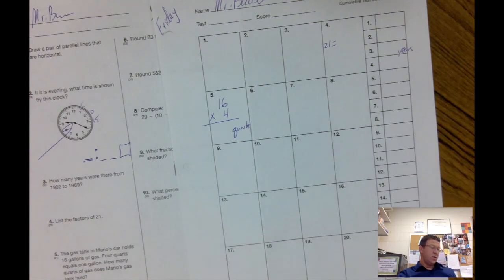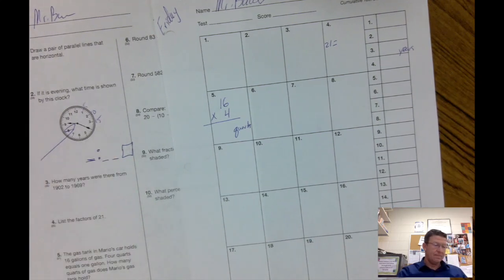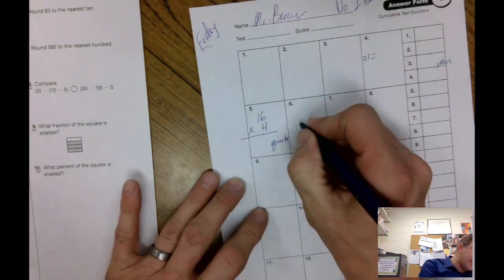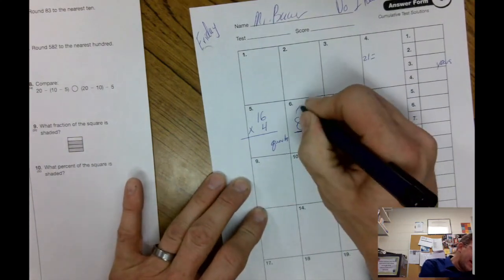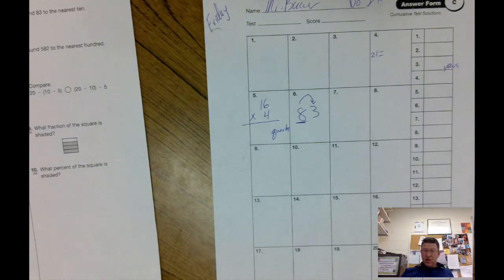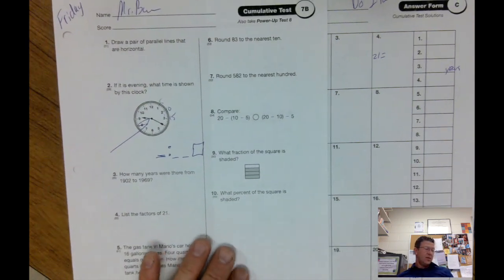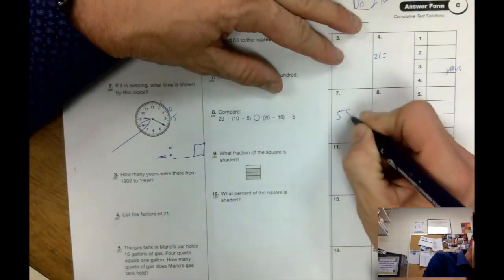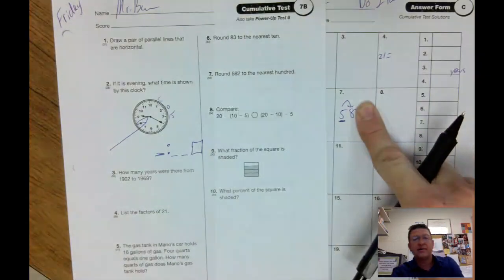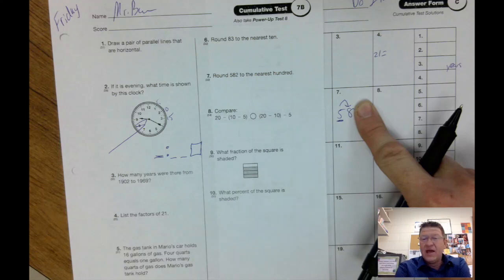All right, number 6. It says round 83 to the nearest 10. Remember, you underline the 8, you look back to the 1 through 4, you don't get any more. 5 through 9 go up 1 time. Number 7, round 582 to the nearest 100. Underline the 5, look back at the 8. The 2 doesn't matter. So rounding 58 is the same thing as rounding 582. What's going to happen to the 5? Is it going to stay at a 5 or go up to a 6? And the 82 becomes 00. So it should be either 500 or 600.